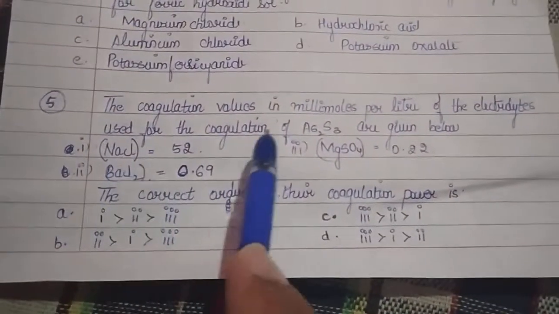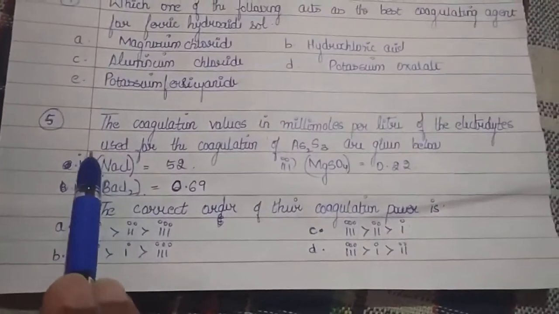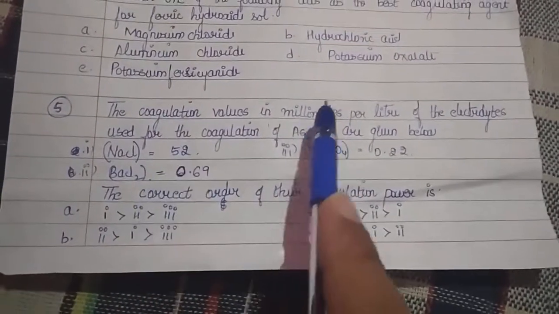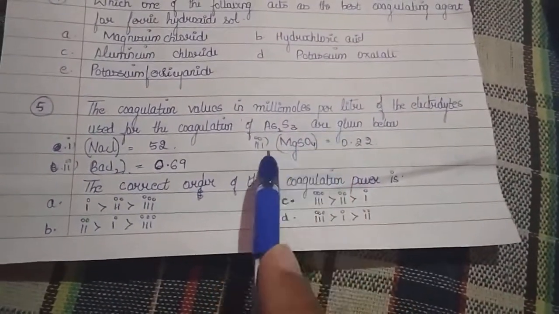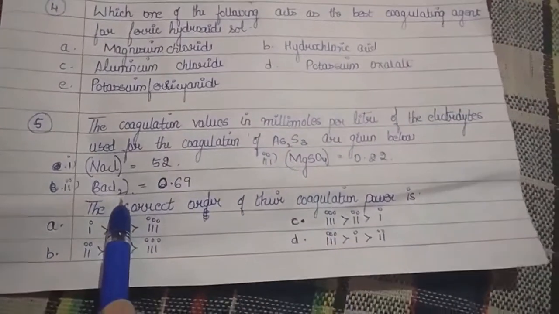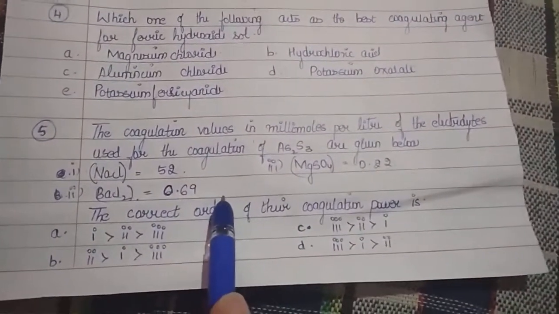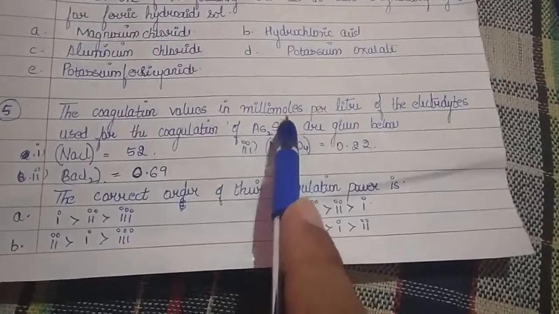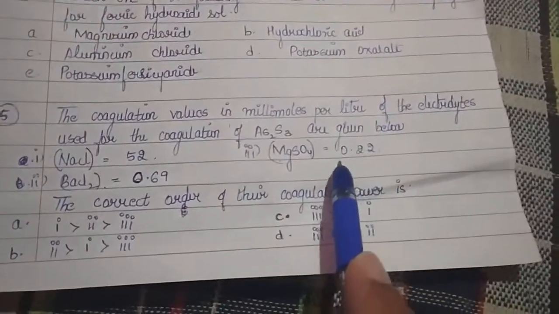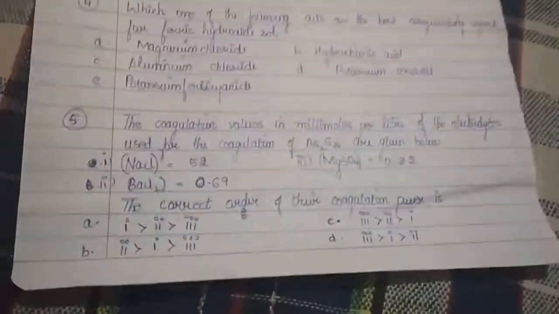If I have to coagulate the same arsenic sulfide with NaCl, how much NaCl concentration should I maintain? 52 millimoles per liter. Do remember. The same arsenic sulfide has to be coagulated by using your barium chloride. What is the minimum concentration required? Just 0.69. The same amount of arsenic sulfide has to be coagulated by using your magnesium sulfide. What is the minimum concentration required? Just 0.22. Now let us see the question.